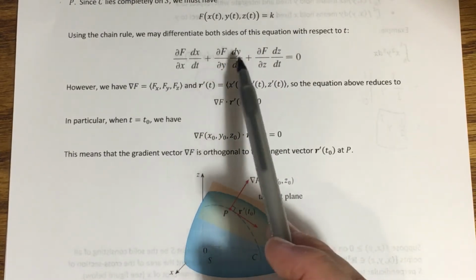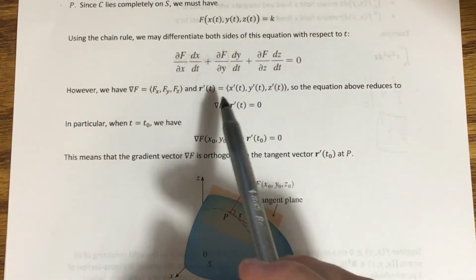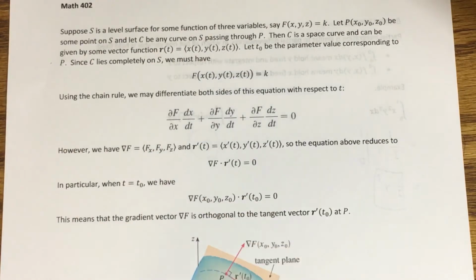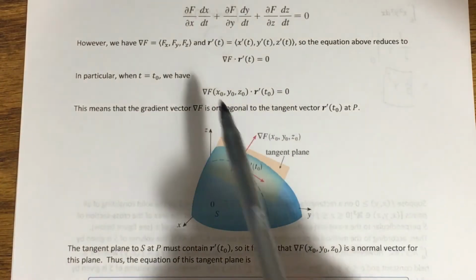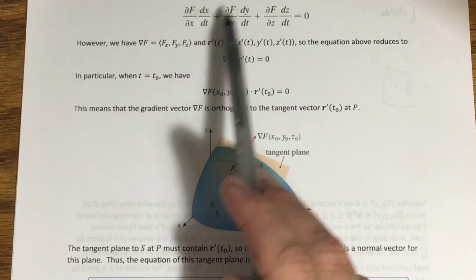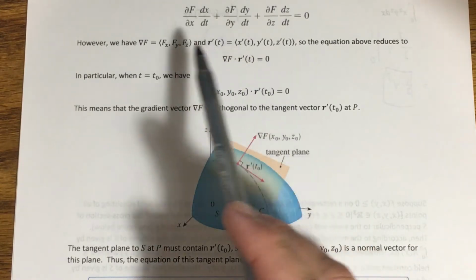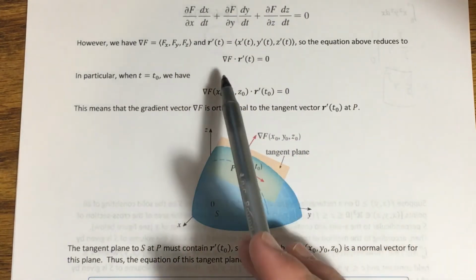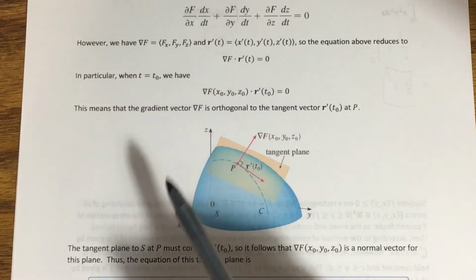Because remember, x, y, and z as functions of t are the components of my vector function r. And so back in chapter 13, when we talk about how to differentiate those vector functions, dx/dt, dy/dt, and dz/dt are exactly those components. So that shows that this expression up here has this form, del f dot r prime of t equals 0.